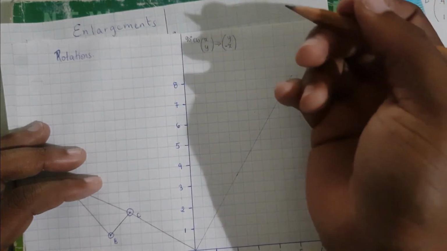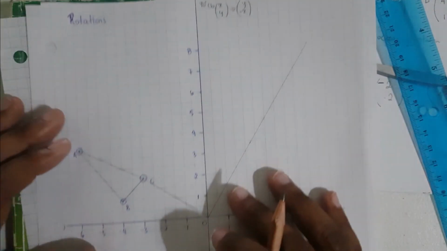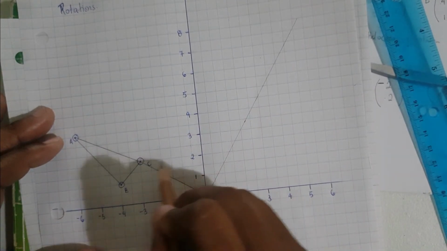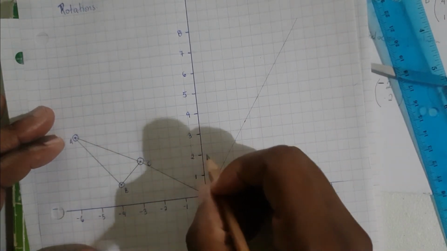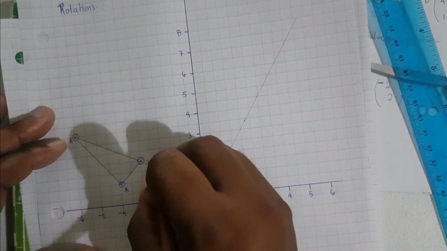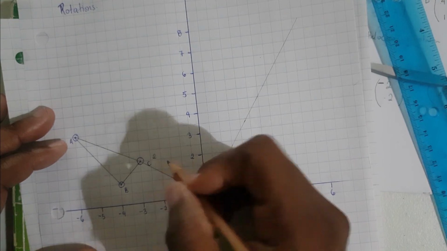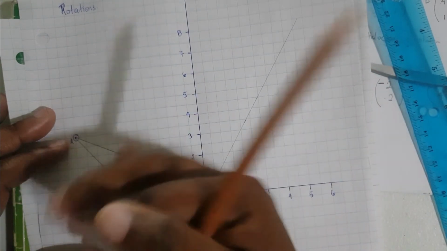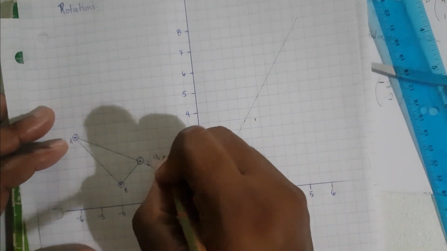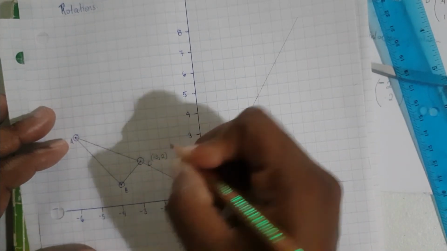You multiply it by negative 1. So I'm gonna write out my thing. The coordinates of C are 2 and negative 3, we use the x value first, negative 3, and the y value, which is 2.